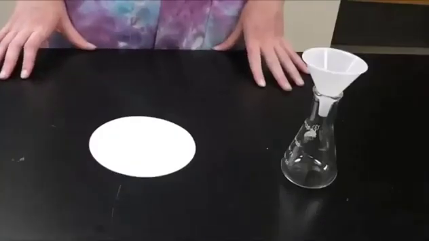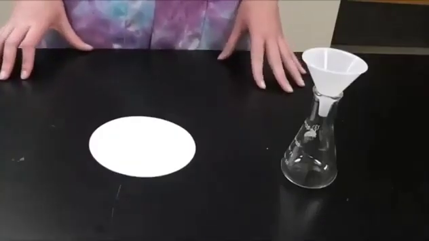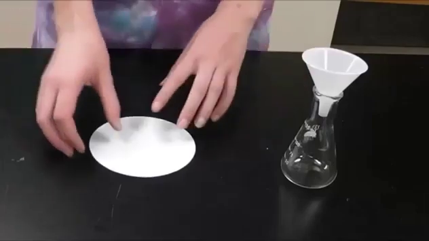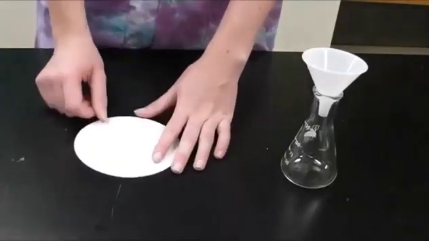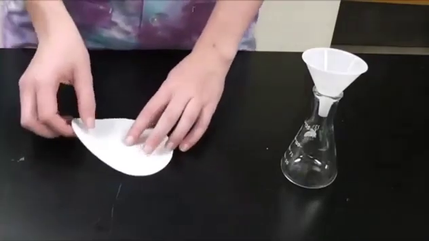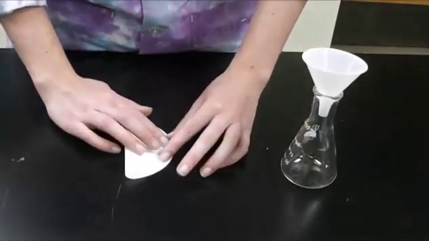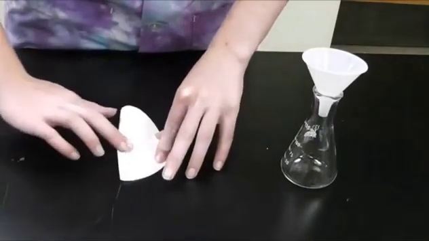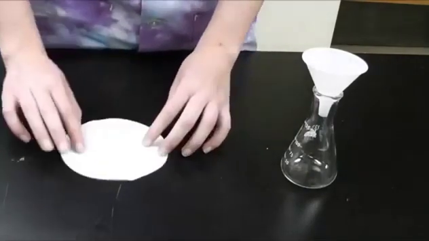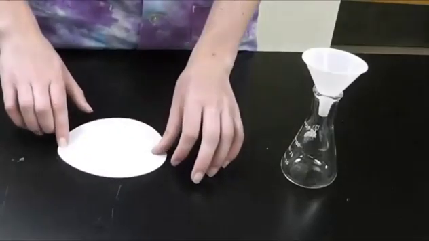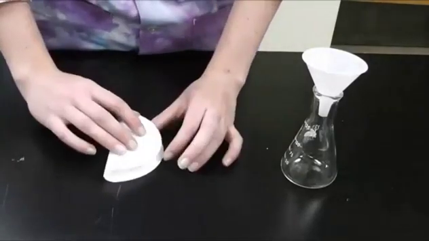This is the kind of filter paper we use for gravity filtration, which is when we extract impurities or other solids from a liquid. To start, fold your filter paper in half. Then open it, rotate it 90 degrees, and fold it in half again.